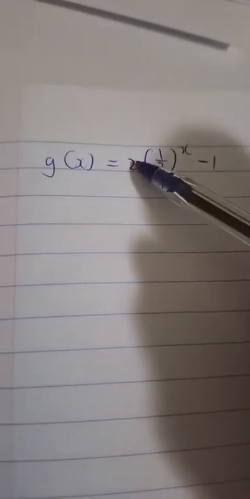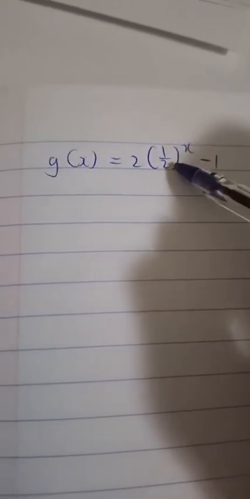Even though there's no question that asks me to sketch this function, I already have a visual image of this function in my head. I see a function that is above the asymptote because my a is positive, it's positive 2. And since my b is a value between 0 and 1, I can see that this is a decreasing function, but it's above the asymptote, which is y is equal to negative 1. I have a visual image already.